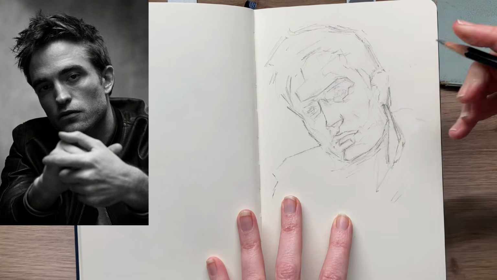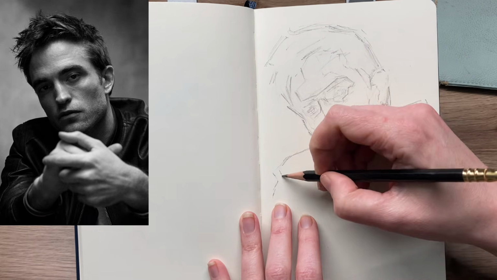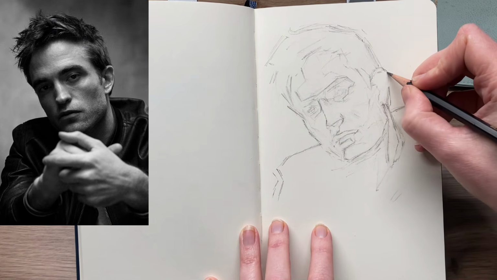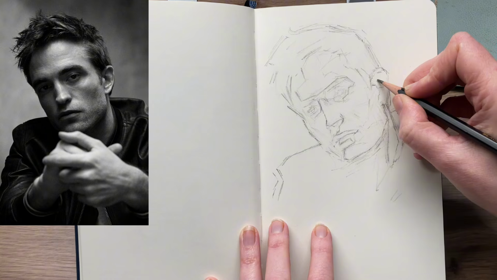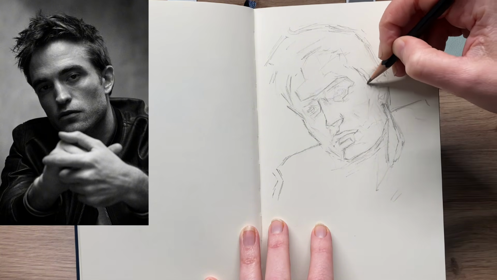So it really is a case of making a decision: when you see a midtone, is this closer to the shadow or is this closer to the light? There's definitely an element of judgment involved for sure in this stage.